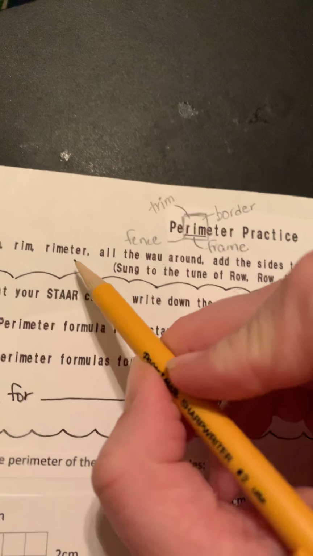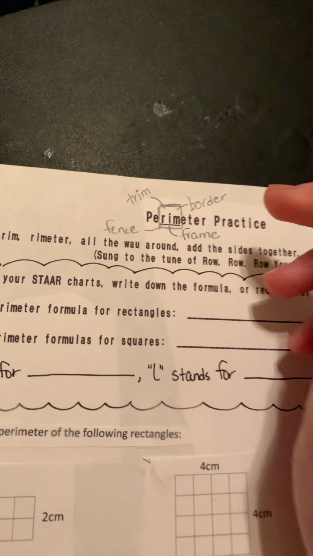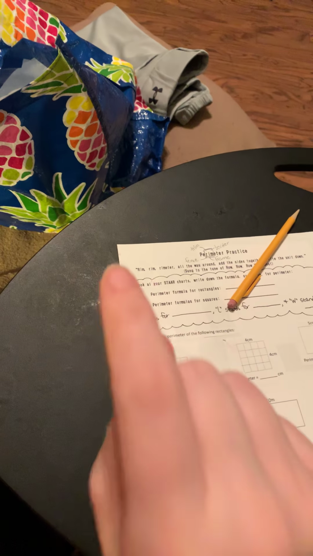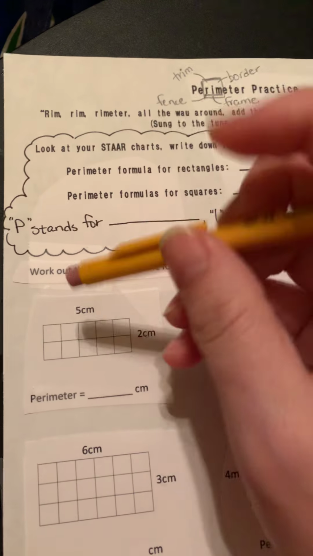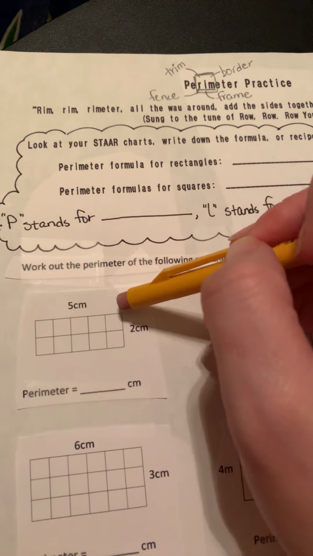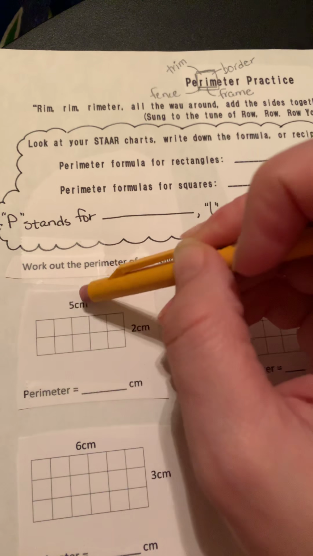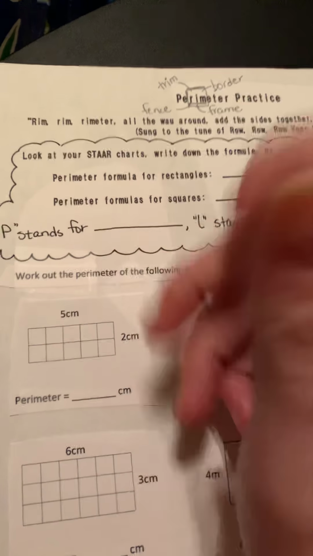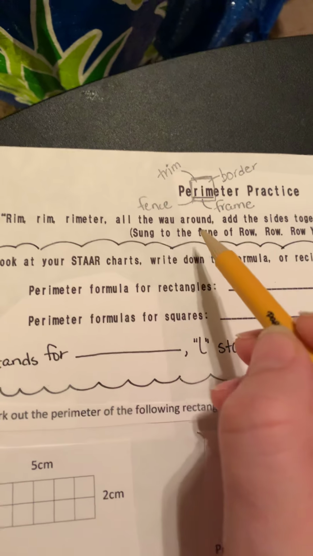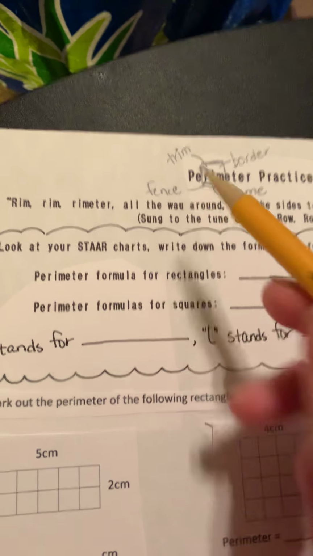There's a song I always sing with them to the tune of Row, Row, Row Your Boat. And it kind of goes like this. Rim, rim, rimeter, all the way around. Add the sides together, write the unit down. So I would tell them, you could use that to solve problems. We use this a lot, and they liked it. So I would sing the song a few times for practice and say we're going to use that.